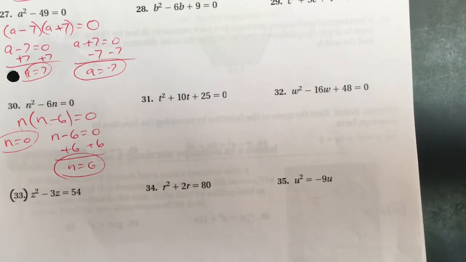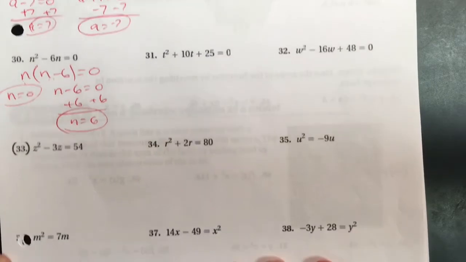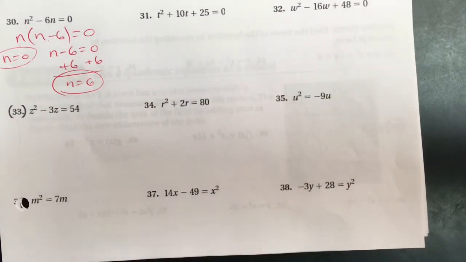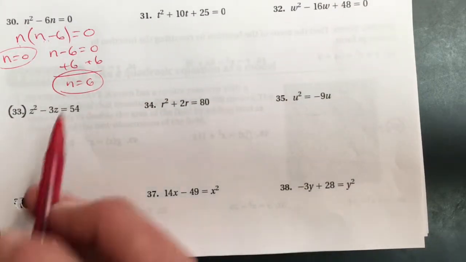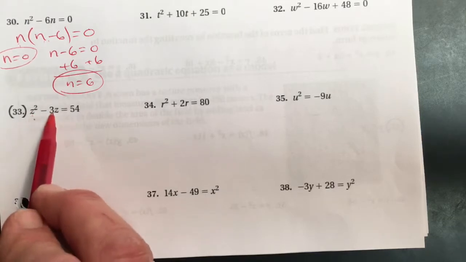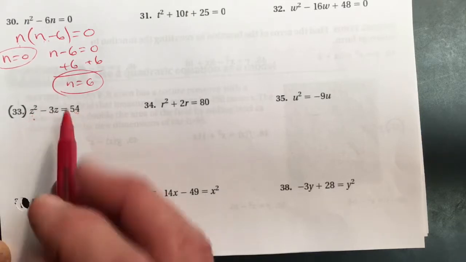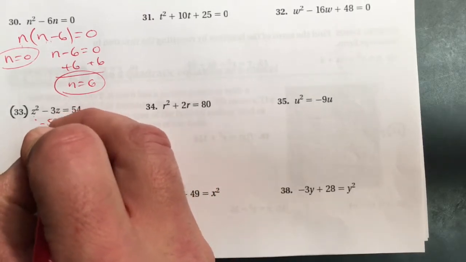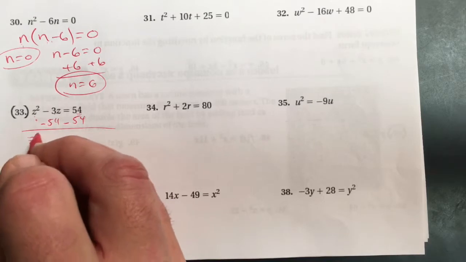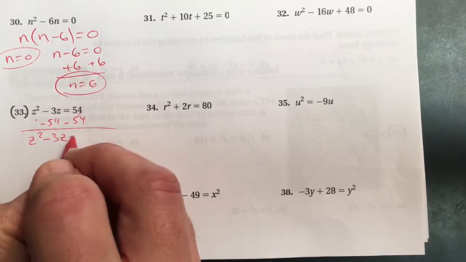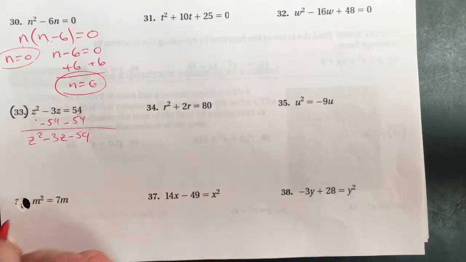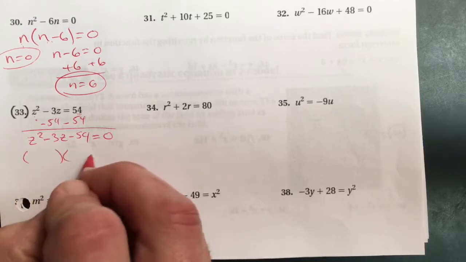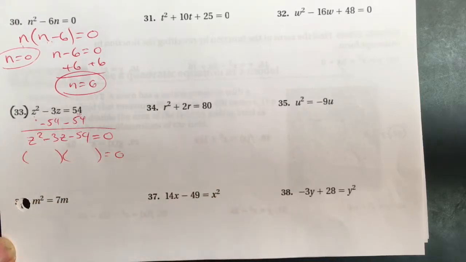And continuing down the whole column, number 33. Doesn't look like anything we know right now. It's got a square. It's got the A, the B, the C term's on the wrong side. So we have to subtract this from both sides to get it over there. So subtract 54. Subtract 54. So we have z squared minus 3z minus 54. Don't stop there. It's not just going to be that, we have to say equal to 0. Again, we're solving this. So again, we build your parentheses. Still equal to 0.